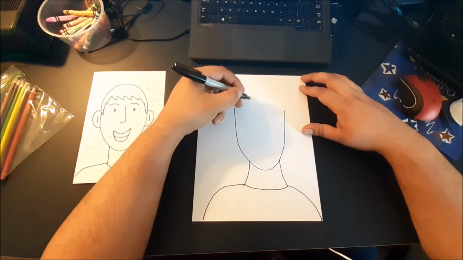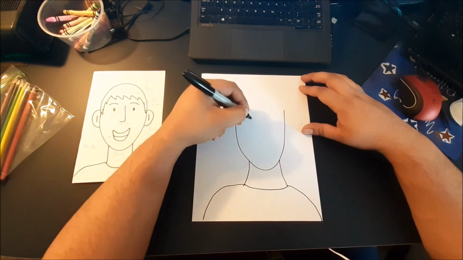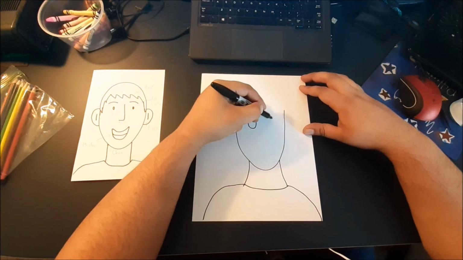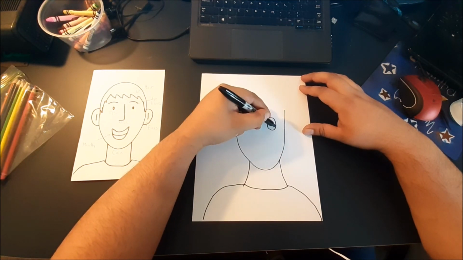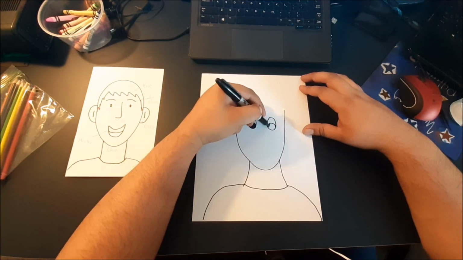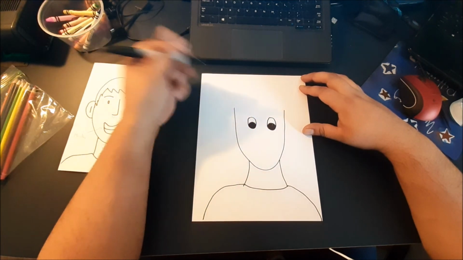Okay, so first thing I'm going to draw my eyes. So how you draw your eyes, up to you. I'm going to draw my eyes kind of like a cartoon. So you can do a cartoon version of yourself. You just want to make sure that it looks like you. So if this looks like me, then I did it right. Okay, so there's my eyes.